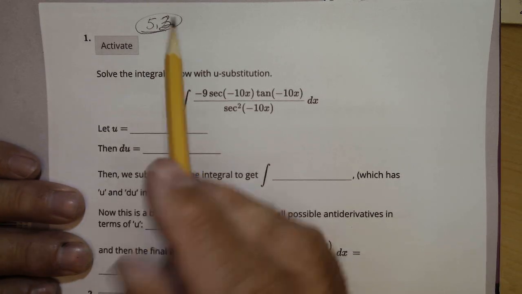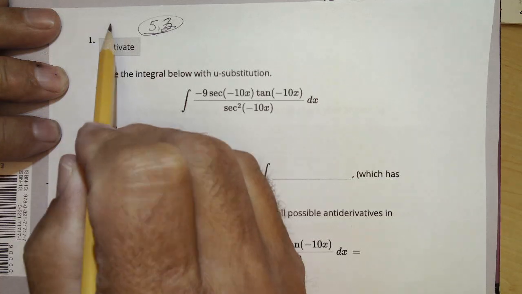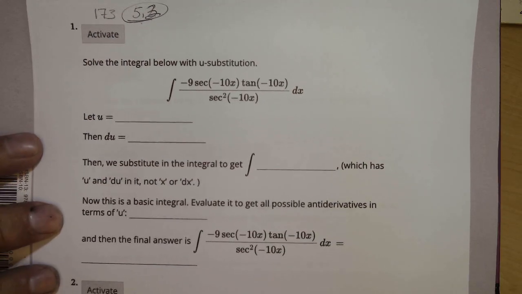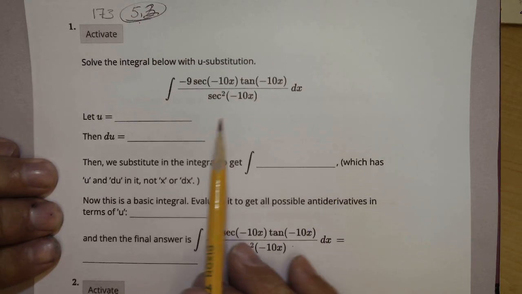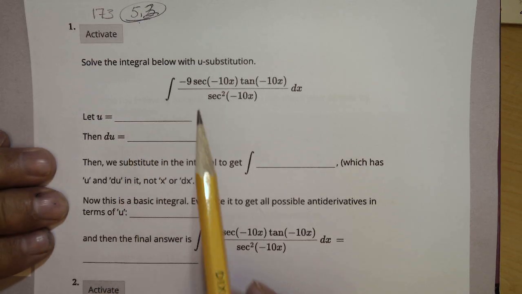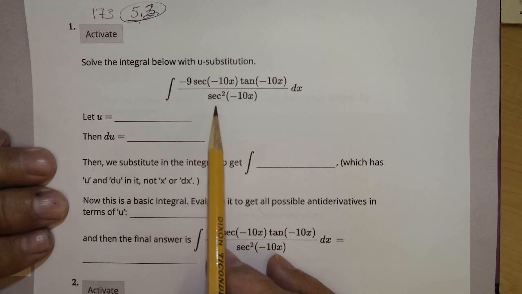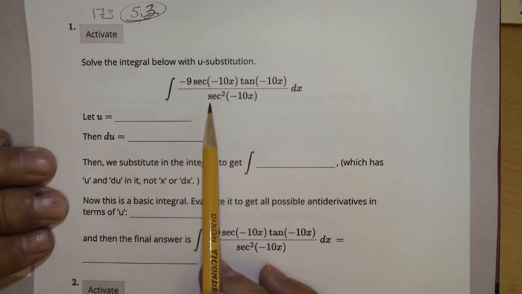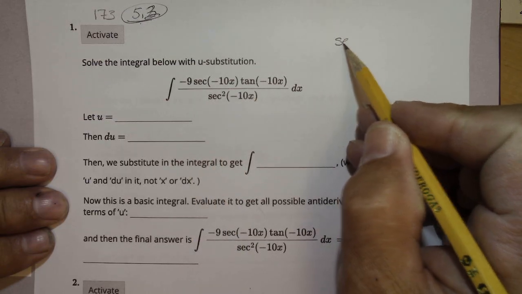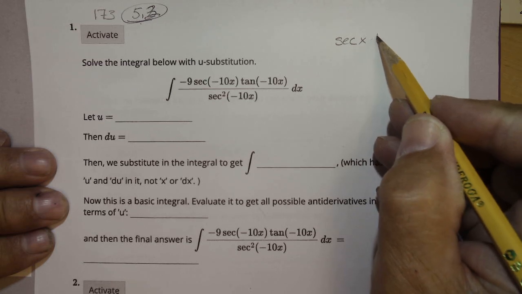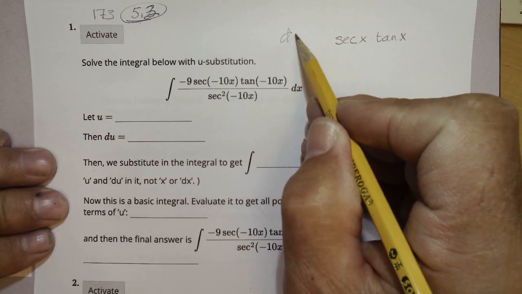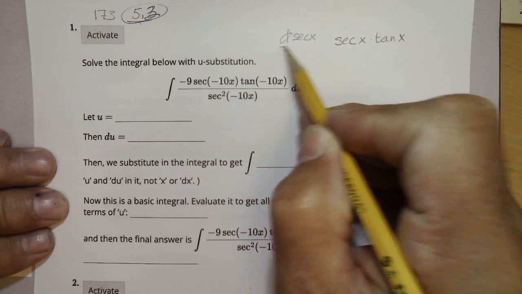We're going to do section 5.3 in 173 class, and we're going to work on substitution. So here we're looking at what can we do. I'm looking for something that kind of makes sense here. And secant times tangent reminds me of the derivative of secant x.